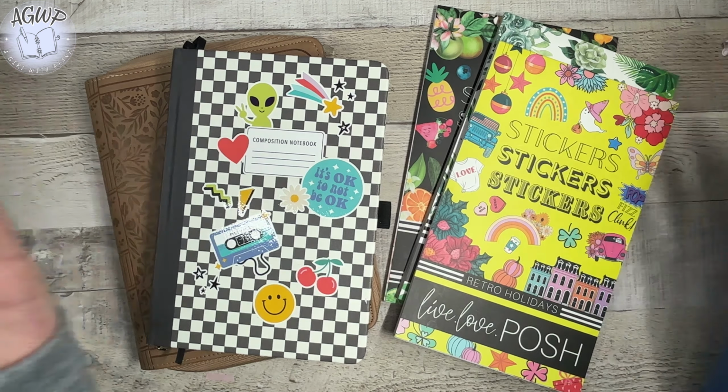This is the beginning of it. So I have a lot of fun spreads in here. I did a setup video of this a while back, so definitely check that out if you're interested. I'll be filling this out off camera probably later today.